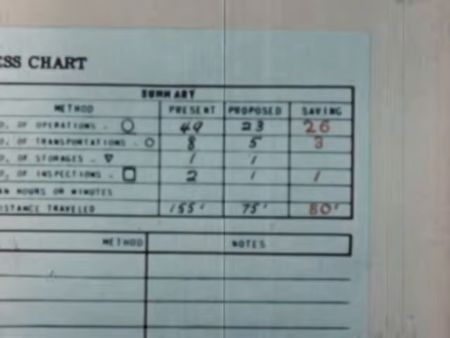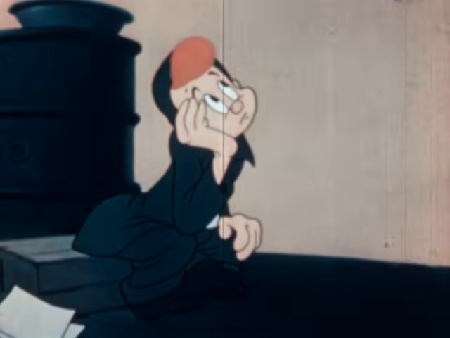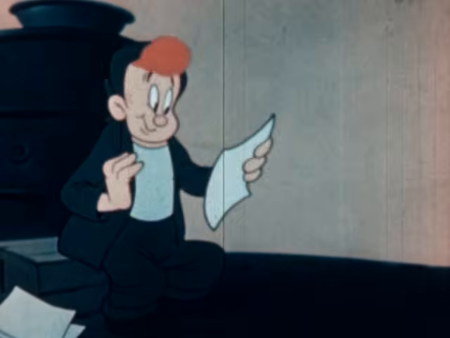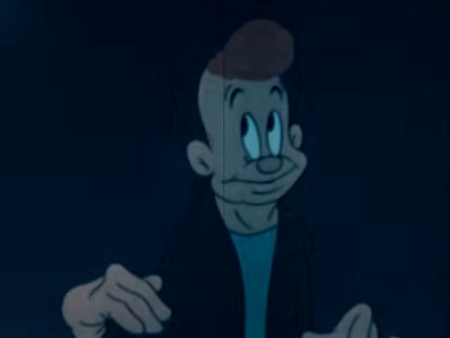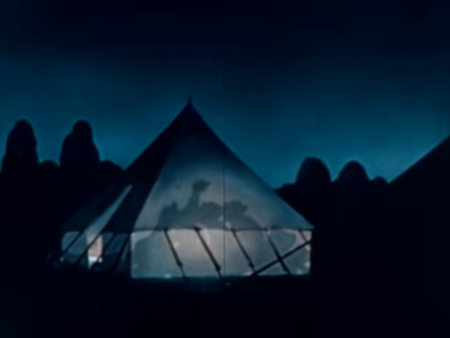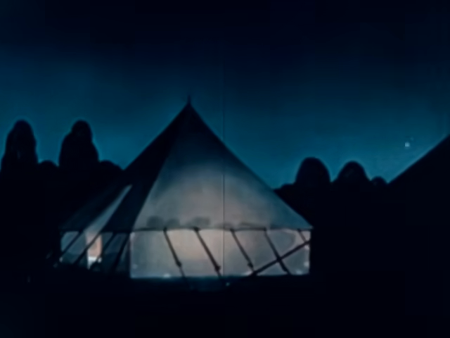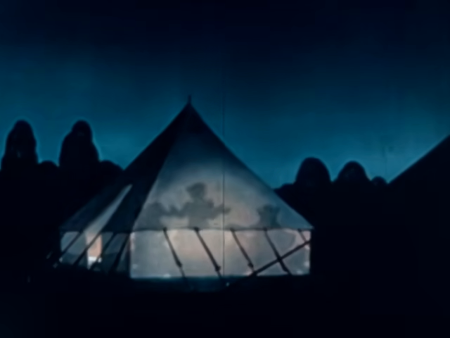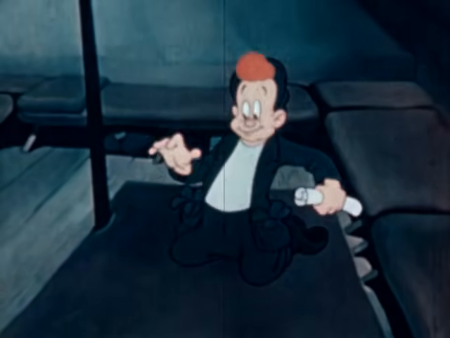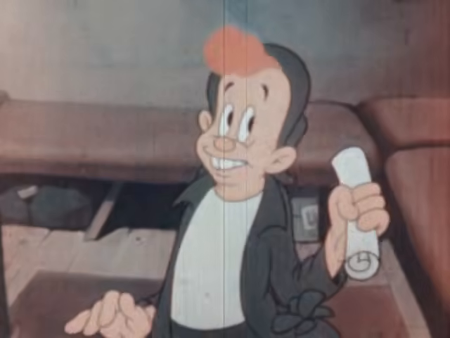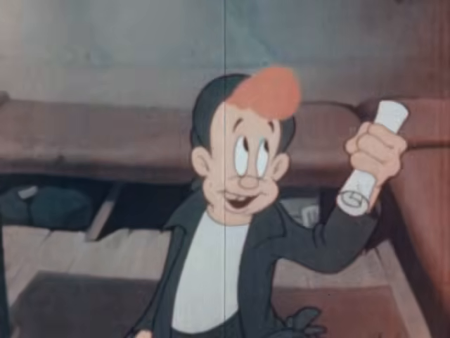I'll say it does. And it certainly goes to show that a flow process chart is the easy way to improve any job. Roger. That makes 10 in a row. Say, this flow process chart works on anything.